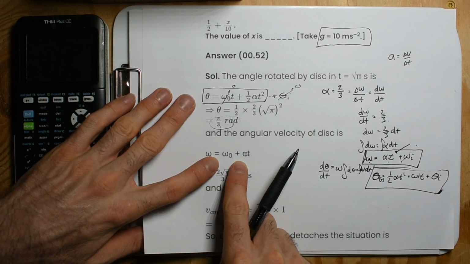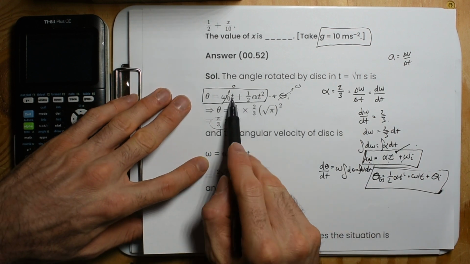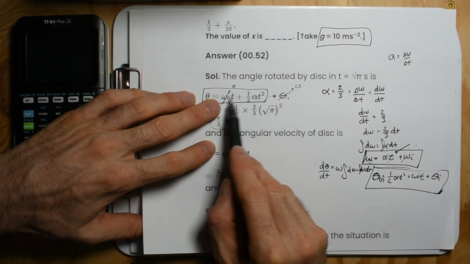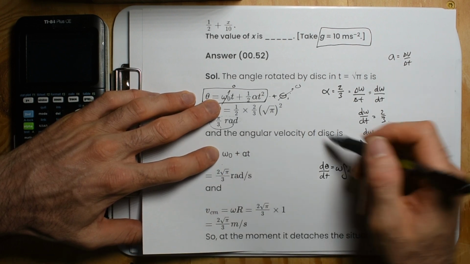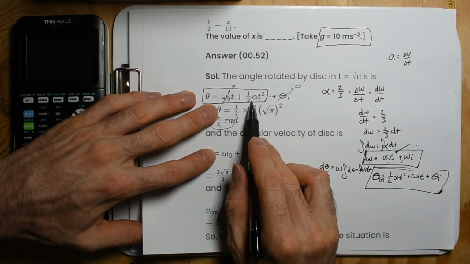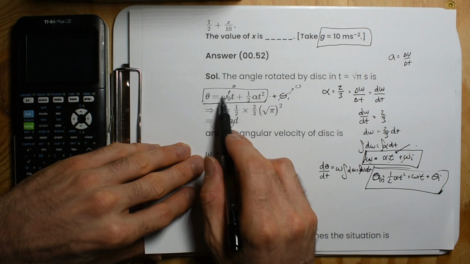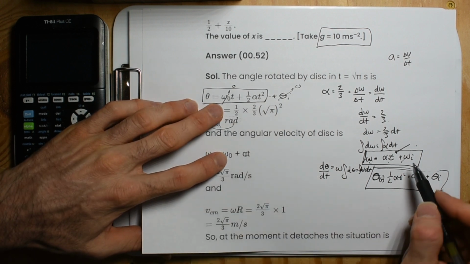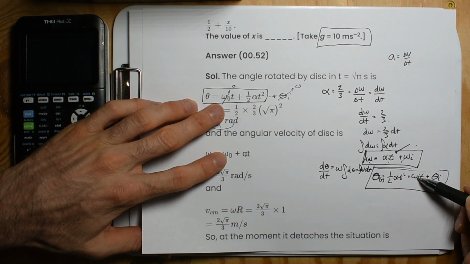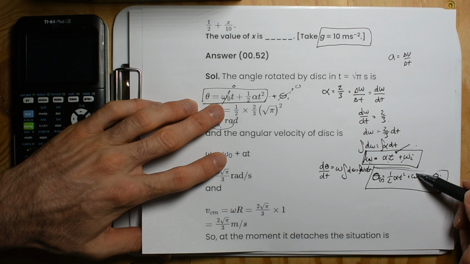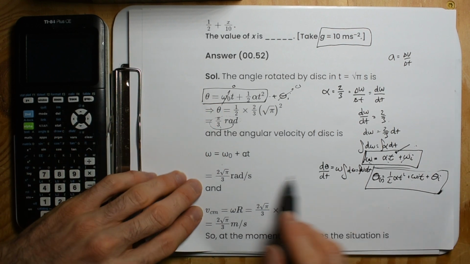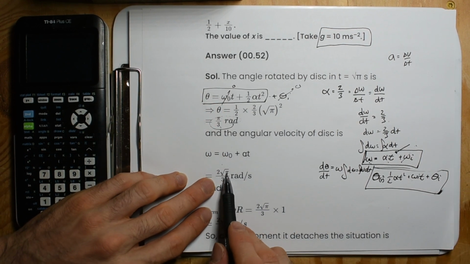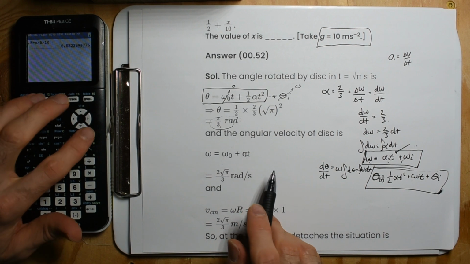You would have the 1/2 alpha t squared first, and then the initial angular velocity second. Okay, but then we get 2 square roots of pi thirds radians.